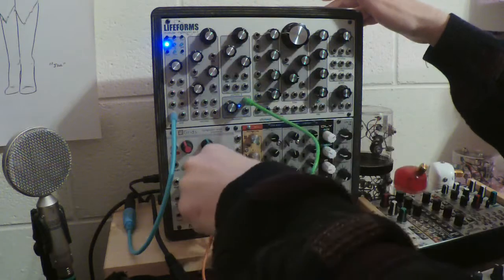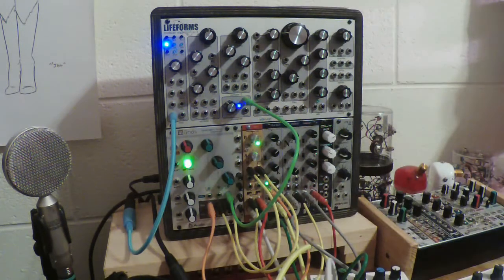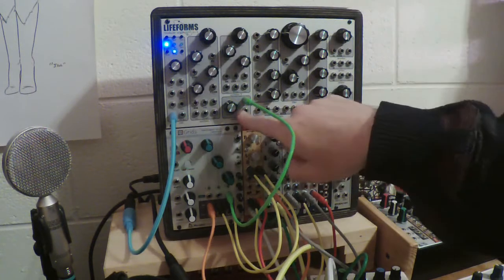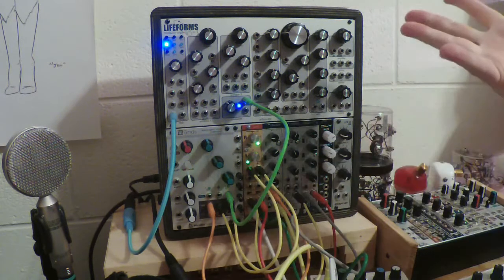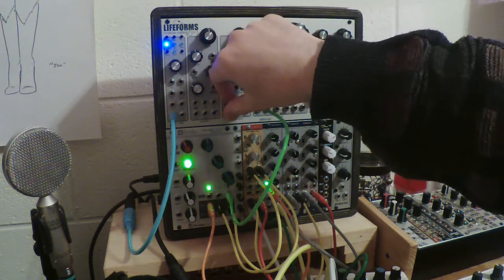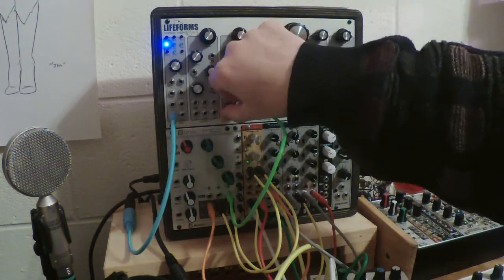But if I plug this into the fill input, that part goes nuts when the LFO is high, but it goes silent when the LFO is low. But I don't want it to go silent for half of the pattern.